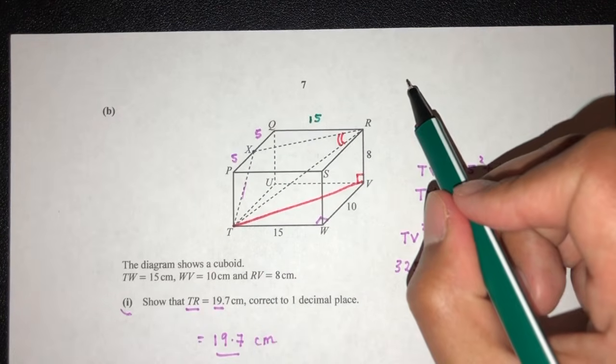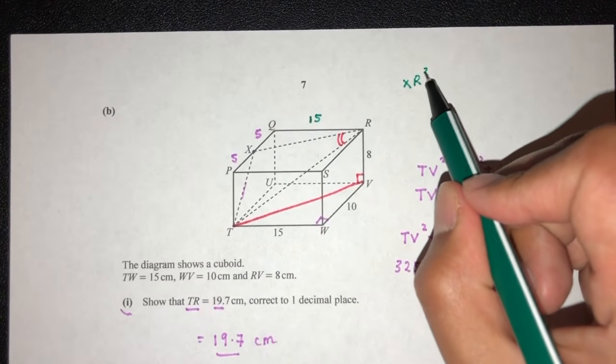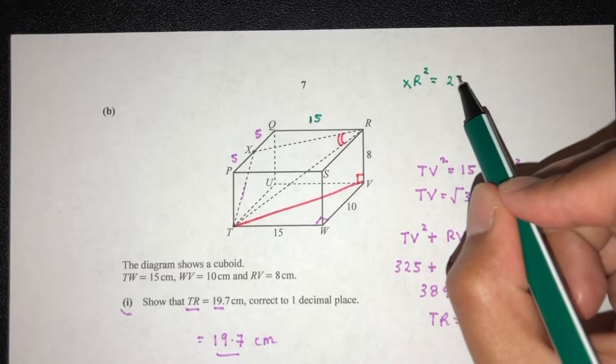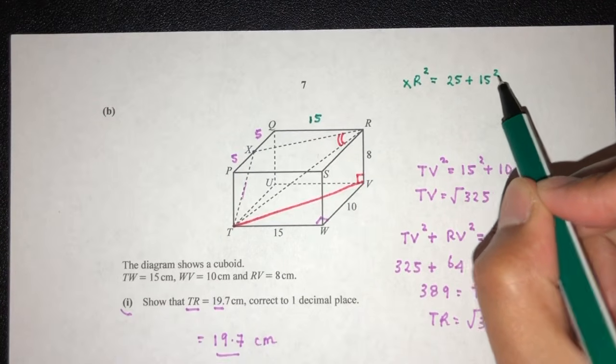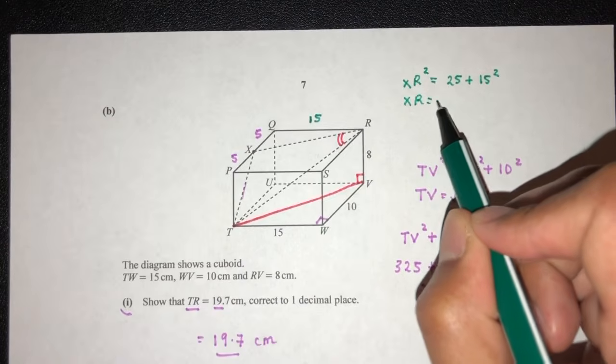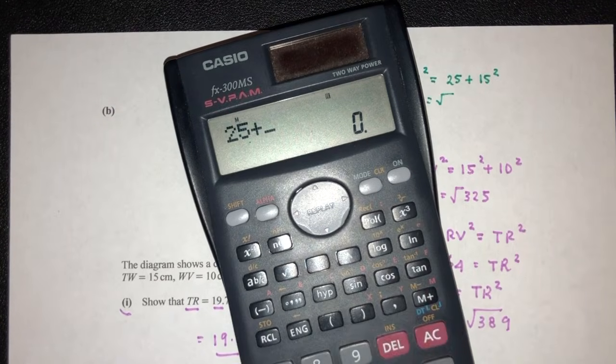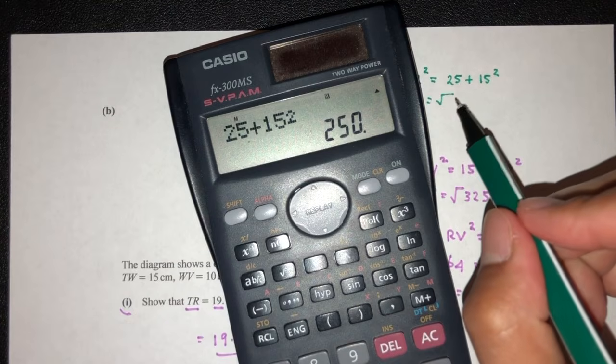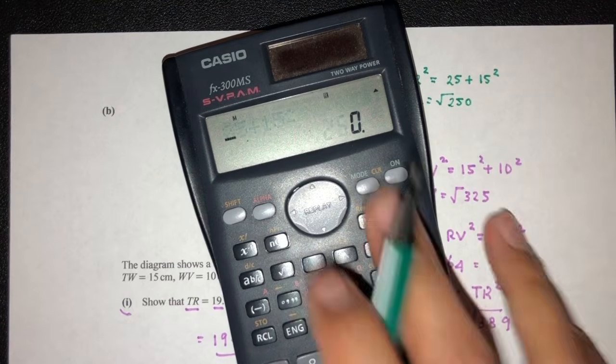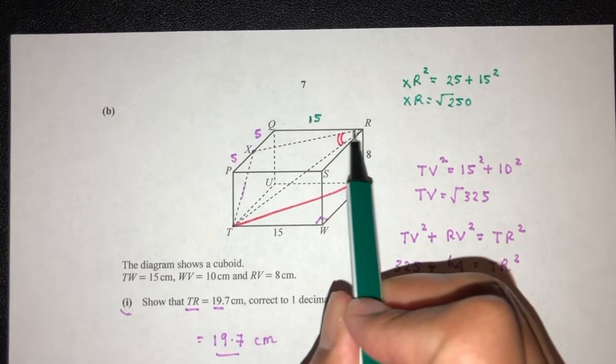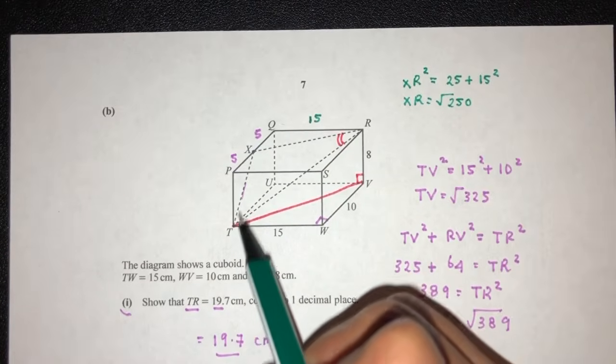That will be XR. That will be 5 squared plus 15 squared. So XR will be the root of what? 25 plus 15 squared, that will be 250. So this length right here is root of 250. How about this one? Pretty easy.